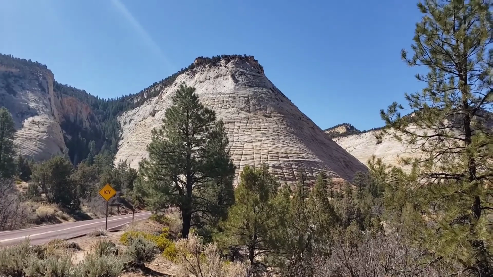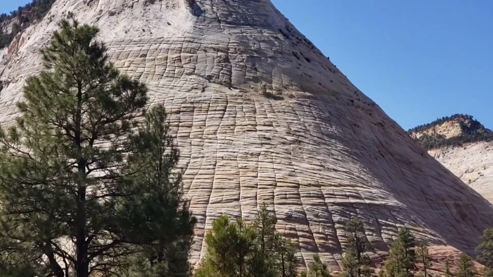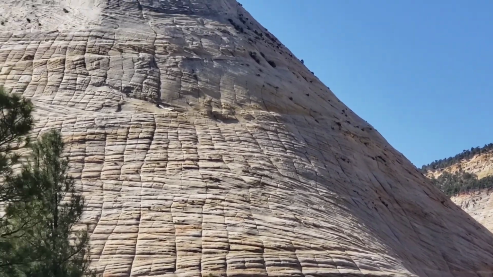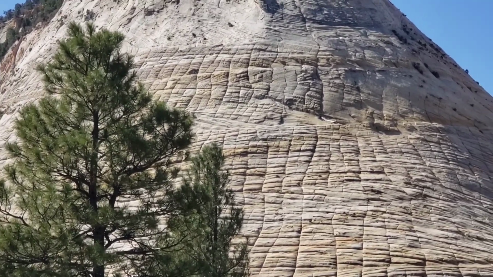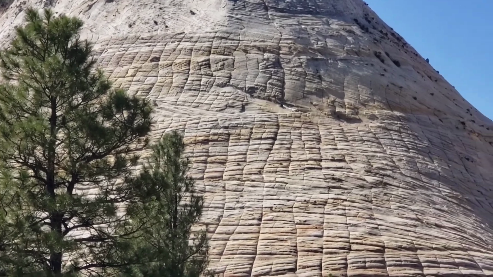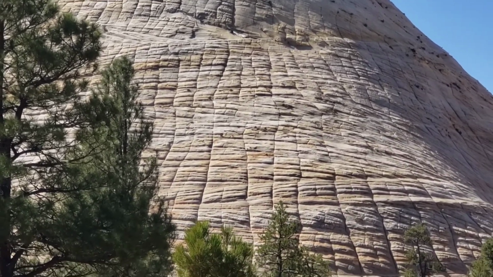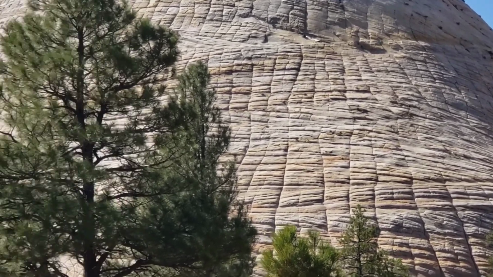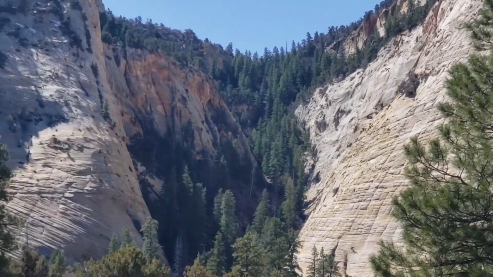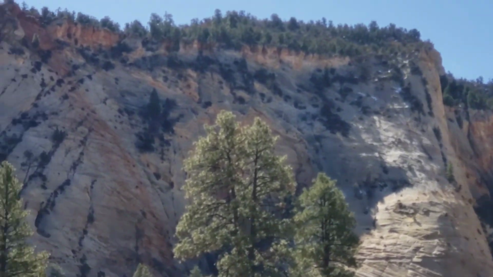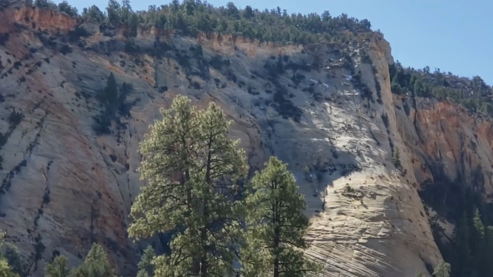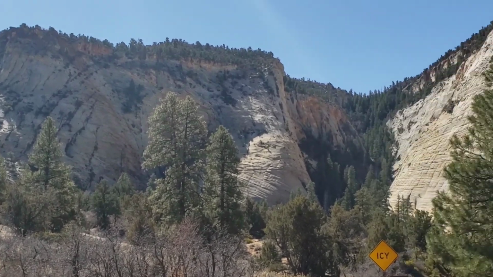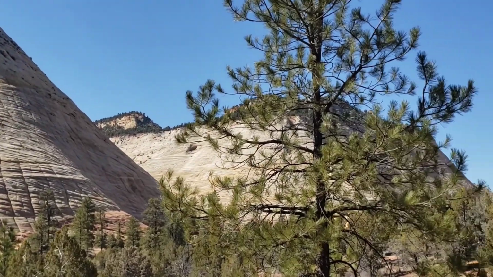Let me show you a close-up of how these vertical and horizontal lines wrap around this mountain right here. Looks like a fish net or a mesh. So that's one mountain called Checkered Mesa due to its horizontal and vertical lines. Okay.